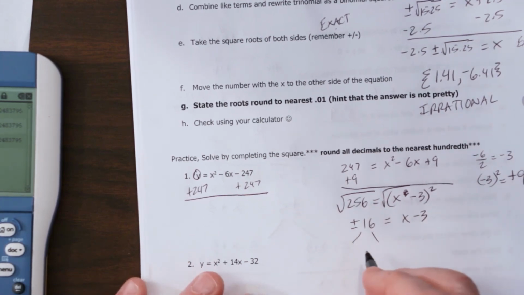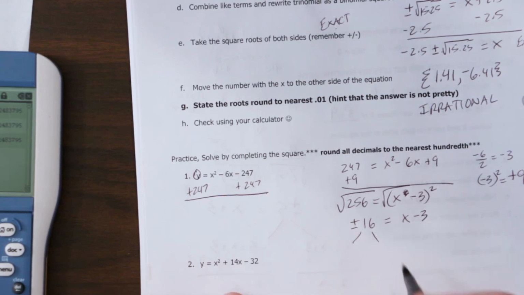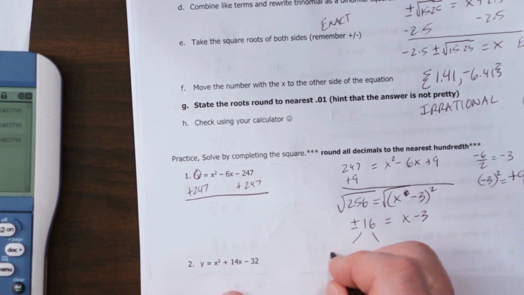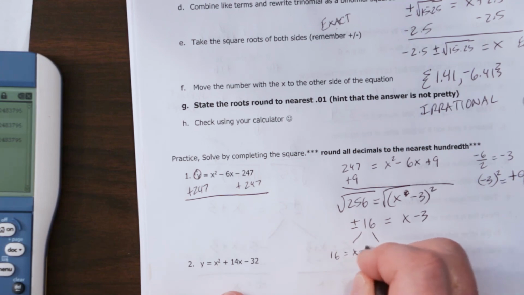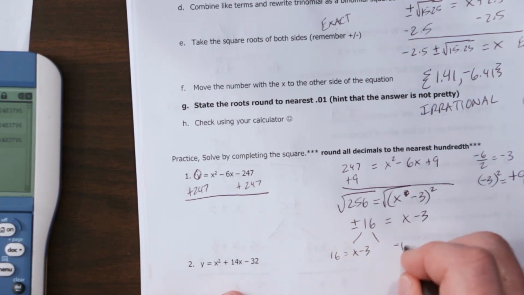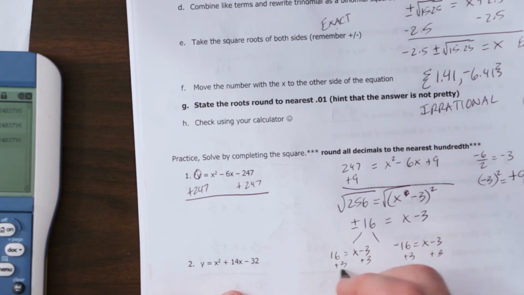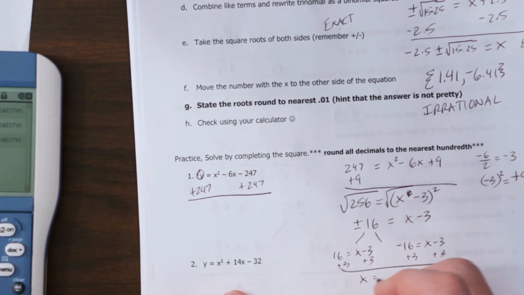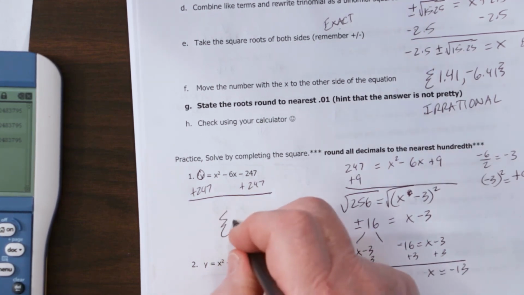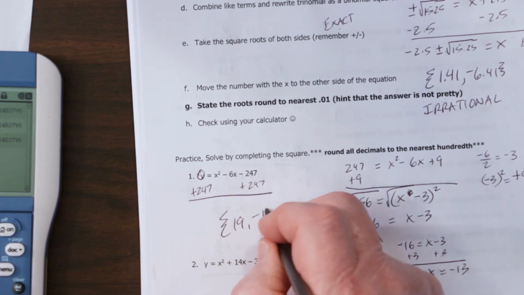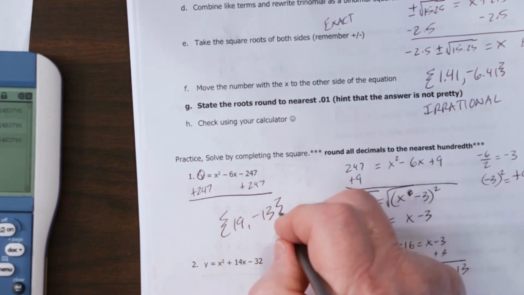Break it apart. Strongly suggest you do this thing because this can get really confusing. And I get 16 equals x minus 3, and negative 16 equals x minus 3. I add 3 to both sides for both of these, and I get x equals 19 and x equals negative 13. Squirrely brackets. Yay me.